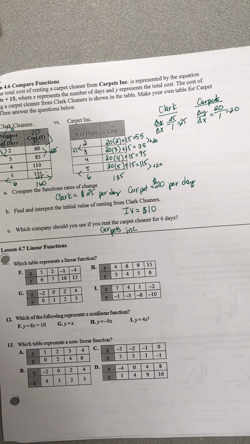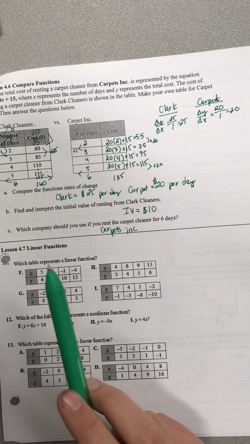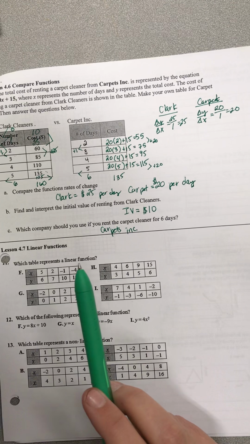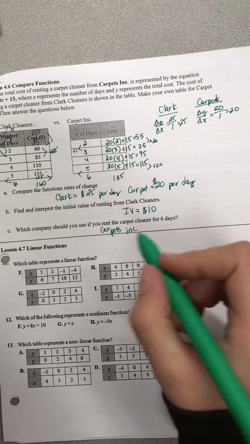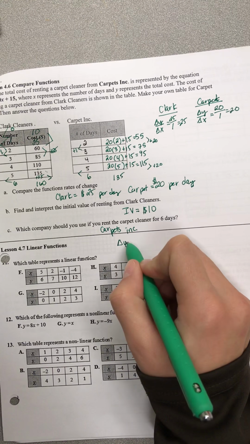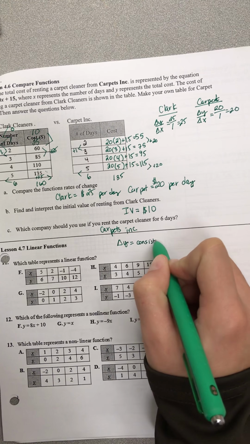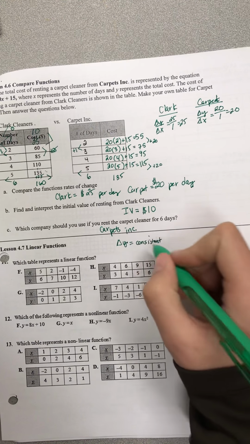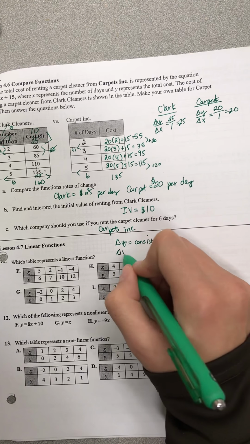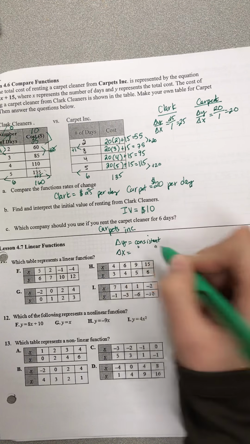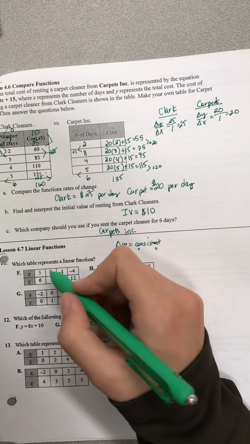In part 7, 4.7, it asks us to write which table represents a linear function. In order for it to represent a linear function, that means your triangle y, or your pattern for your y's, needs to be consistent, and it has to be adding or subtracting the same number every time. And then your pattern for your x's also needs to be consistent, which means you have to add or subtract the same value every time.